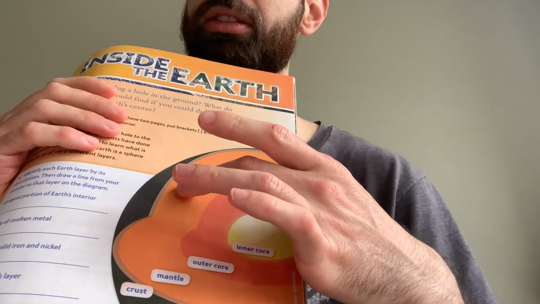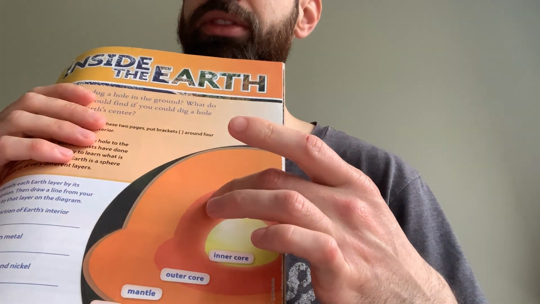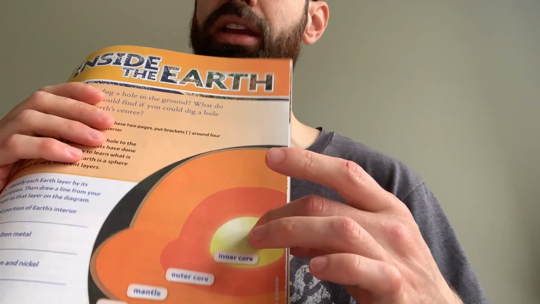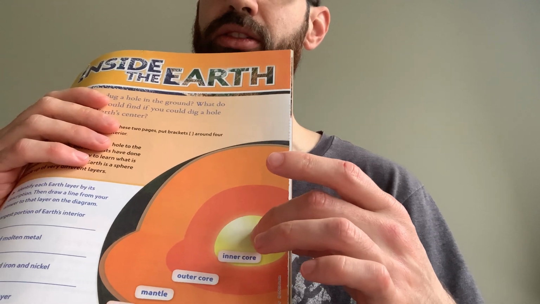Okay, after that is the mantle. On mine, yours isn't colored, but mine, you could see it's orange color. That's the mantle. Then we have the outer core, and then the inner core, which is the very center of the Earth. Okay, and as you get closer and closer to the center, it gets hotter and hotter. Okay, the center of our Earth is extremely hot and full with molten lava.